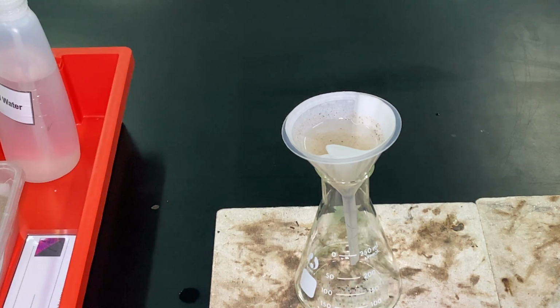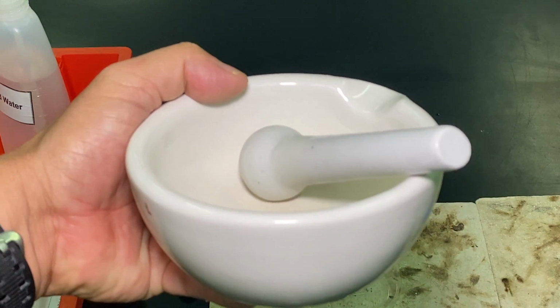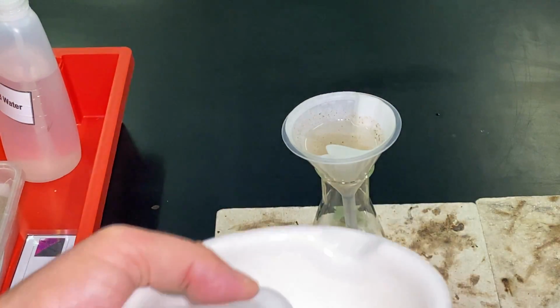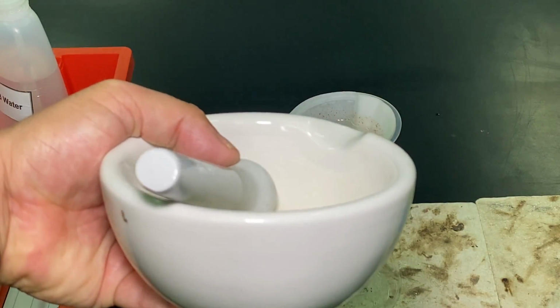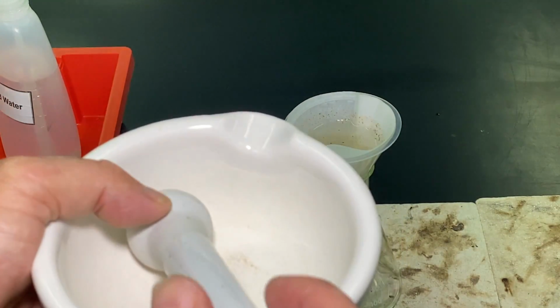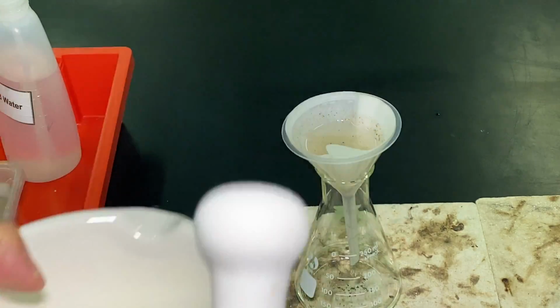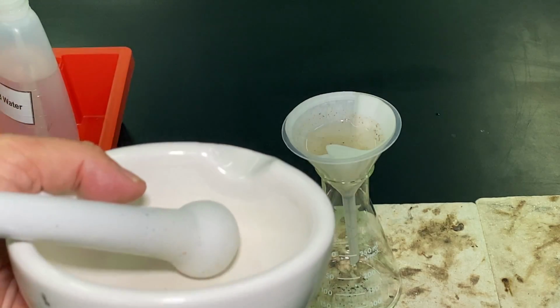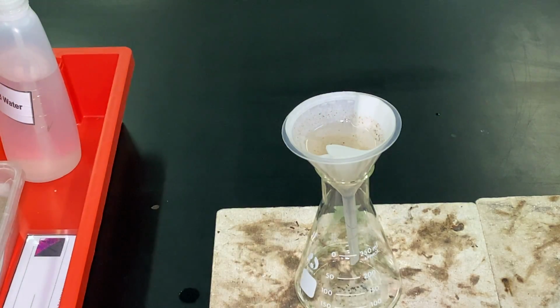So, like I said, quite a slow process, but all the rock salt that I crushed up with this has dissolved into the water. This, by the way, is called a mortar and pestle. This is the mortar, this is the pestle. Used in cookery a lot for grinding spices, and also used in chemistry quite a lot.